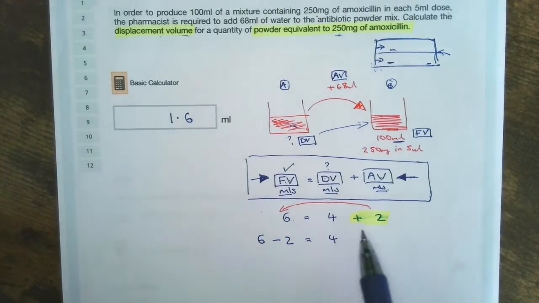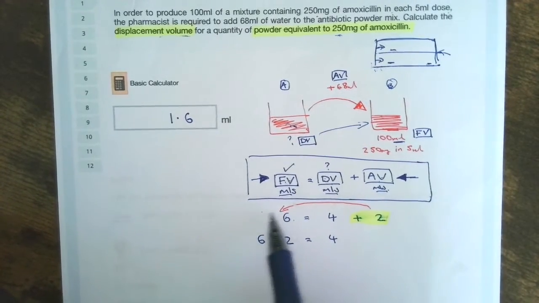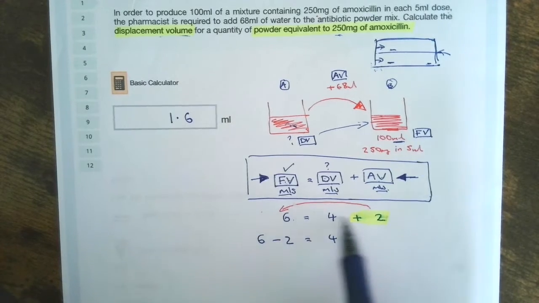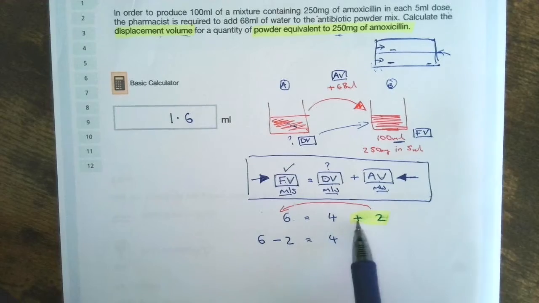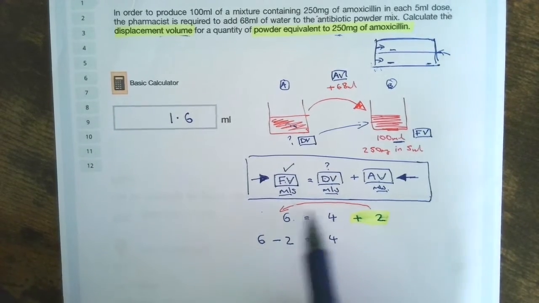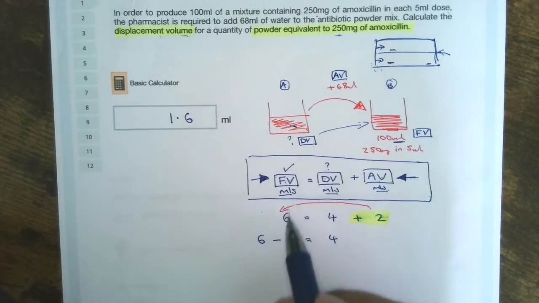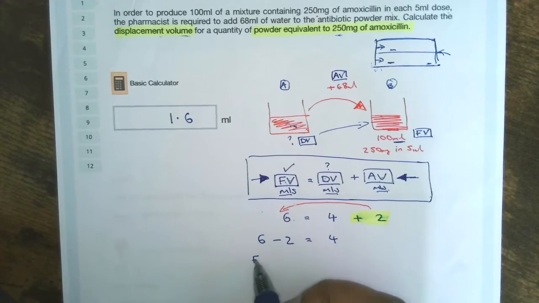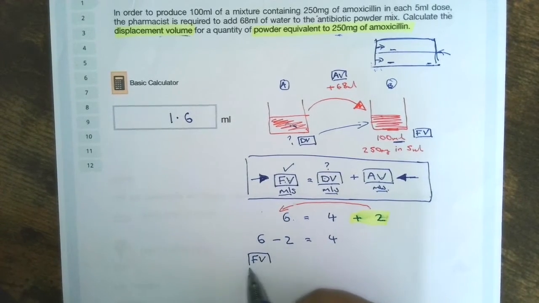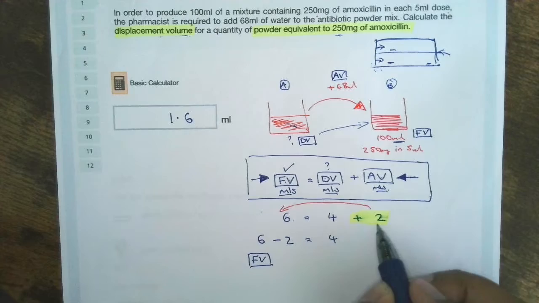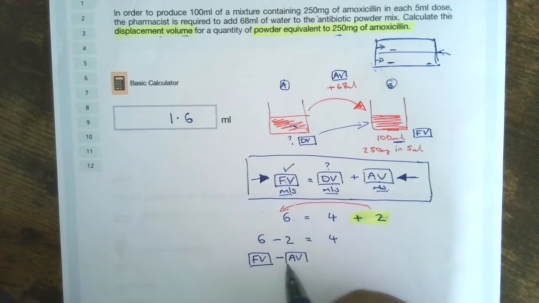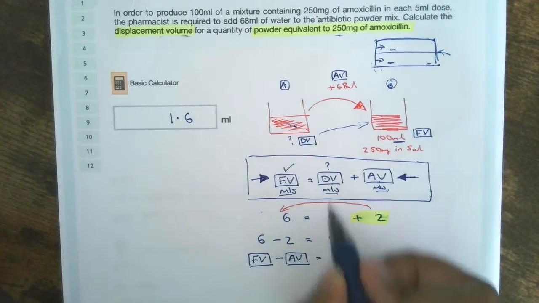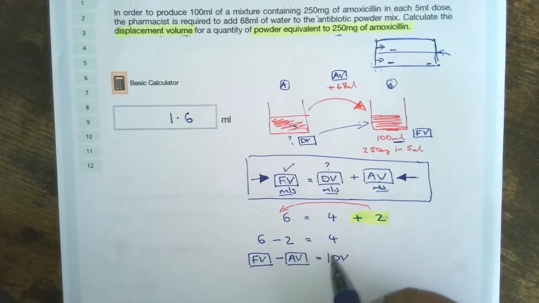So do you see what I did there? I've moved the plus 2 to this side of the equation, and it's saying the same thing: 6 equals 4 plus 2, and 6 take away 2 is 4. It's achieving the same thing. The final volume was where 6 is. The minus 2 is where the added volume was, the 2. So I'm going to put final volume minus added volume equals 4, where the displacement volume is.